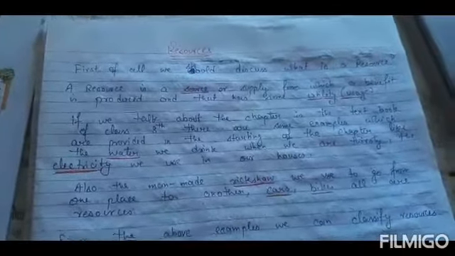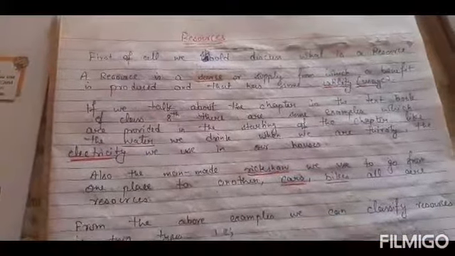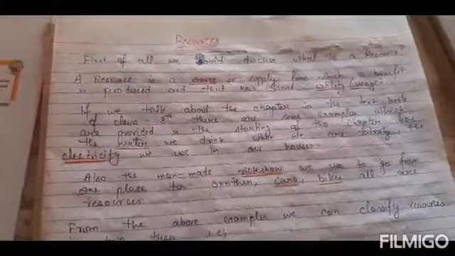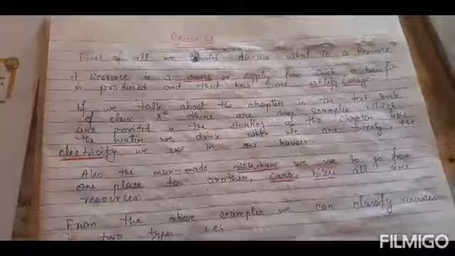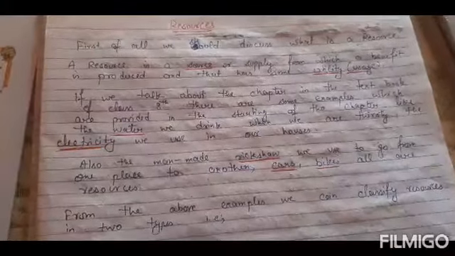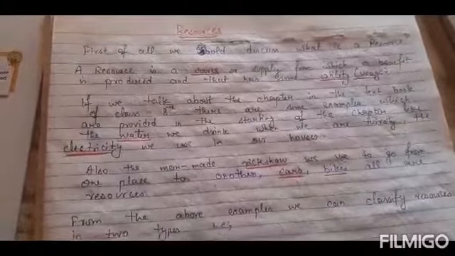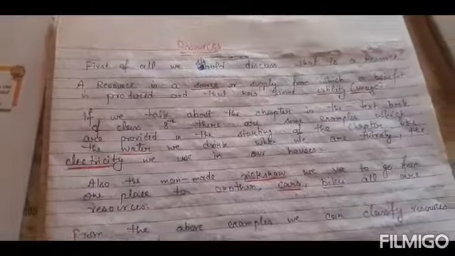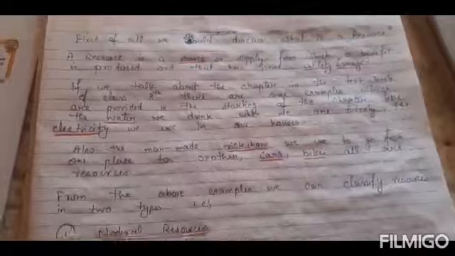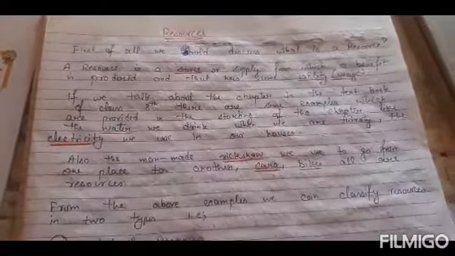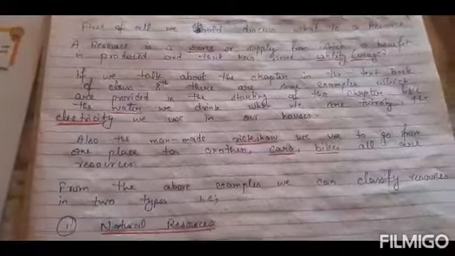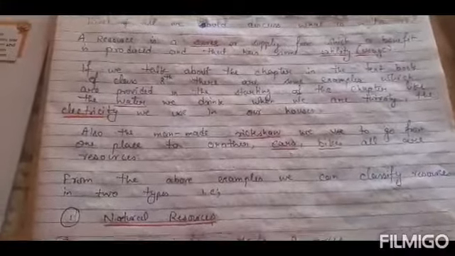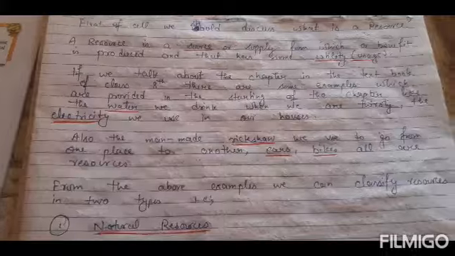Similarly, if we talk about the chapter in the textbook of class 8, there are some examples which are provided in the starting of the chapter, like the water we drink when we are thirsty, the electricity we use in our houses, also the man-made rickshaw when we use to go from one place to another, cars, bikes, all are resources. So basically book में क्या दिया हुआ है कि हर वो चीज़ जो हम डेली रूटीन में यूज़ करते हैं, हम गो थ्रू होते हैं बहुत सी चीज़ों के. For example cars, bikes, electricity, water. अब जब हमें प्यास लगती है हम पानी पीते हैं and water is a natural resource for us.